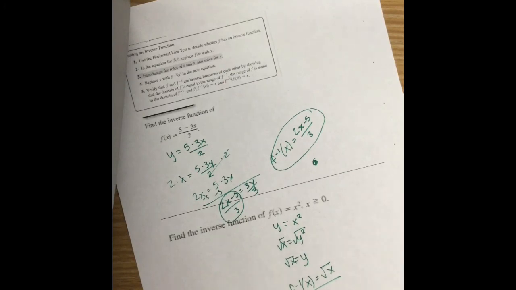And then you could go back and double check that they are, in fact, inverses of each other. This would have to continue in the correct domain though.